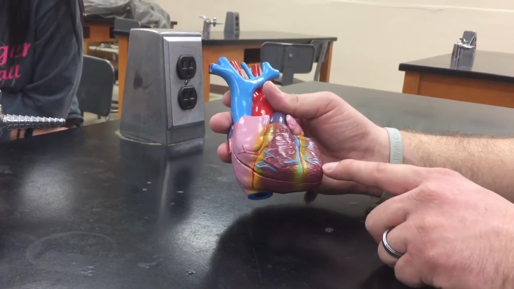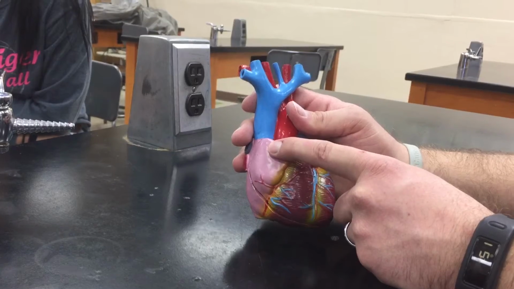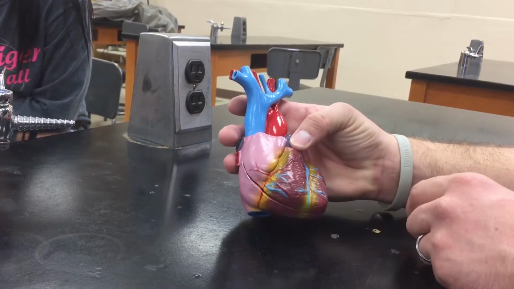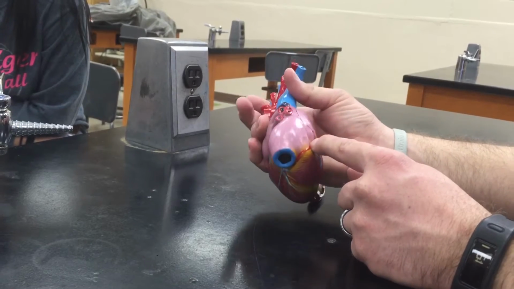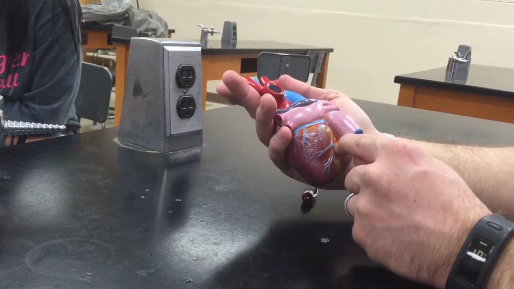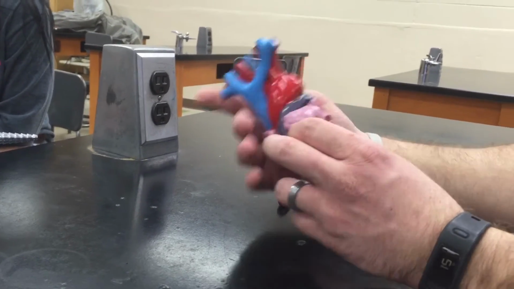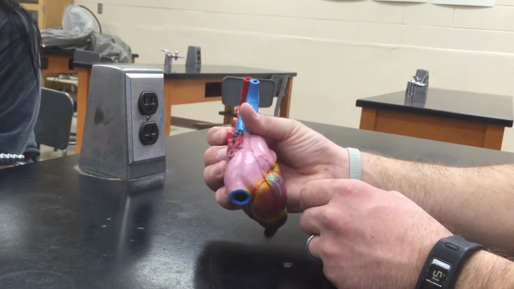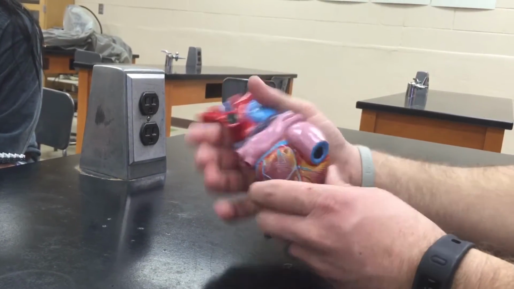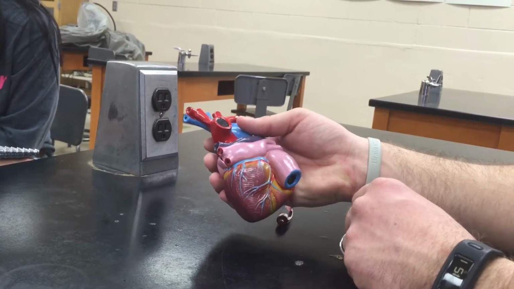So if we know that this is the left side of the heart, that would make this the left auricle. This would be the right auricle. Okay. And then if we follow around on the back side of the heart, you'll notice that there's another depression. This depression here is the coronary sulcus. It circles all the way around the heart between the atria and the ventricles, just underneath the auricles. So on the back side of the heart, you can see the coronary sulcus.